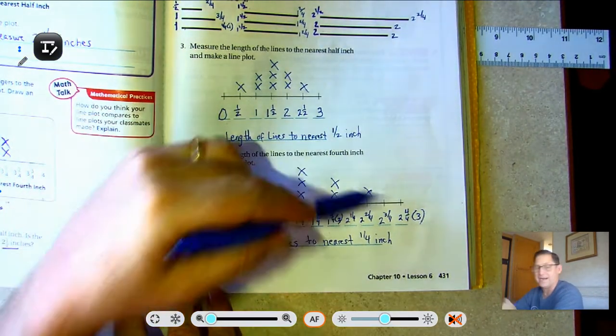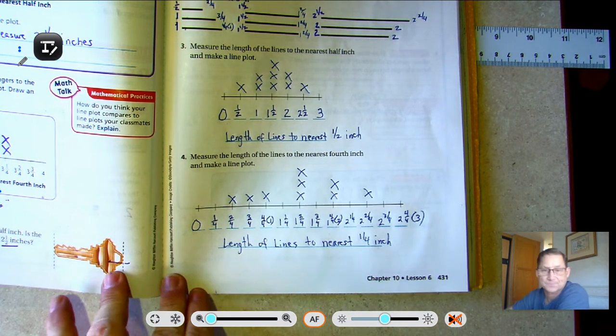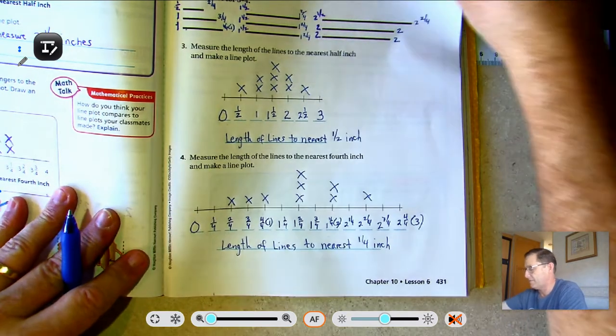So 3, 6, 9, I still have 9. Okay, so length of lines to the nearest 1/4 inch. Okay, all right, let's move on. Let's try number 5.